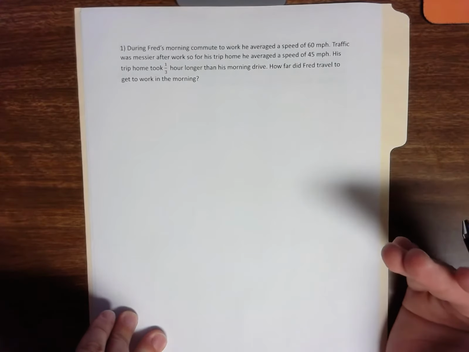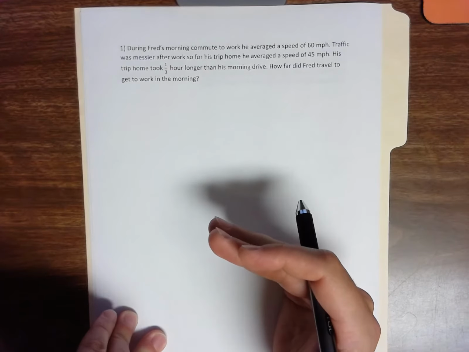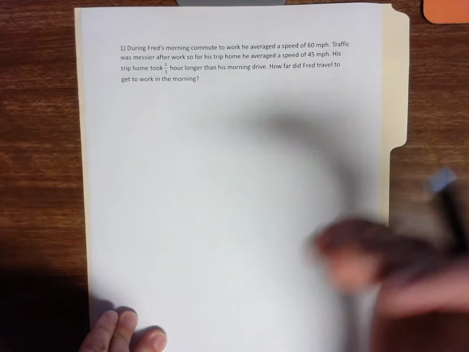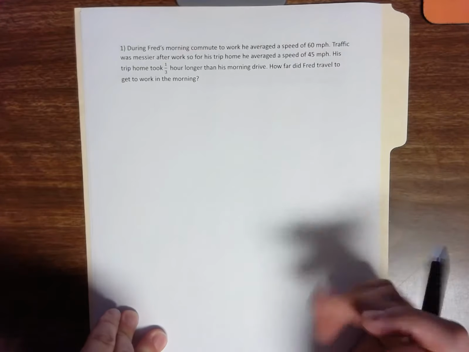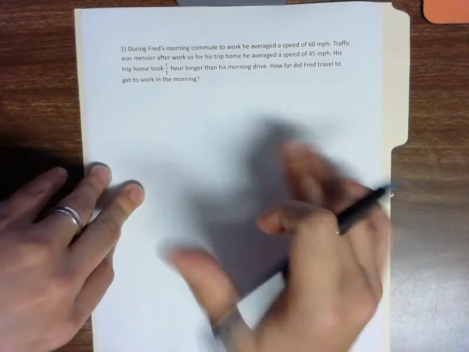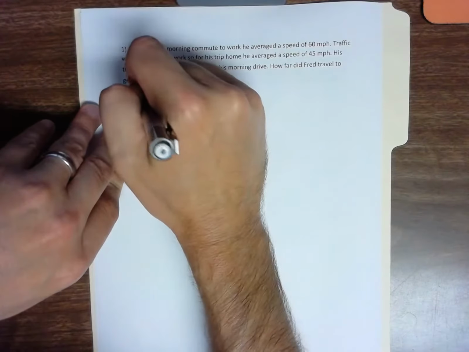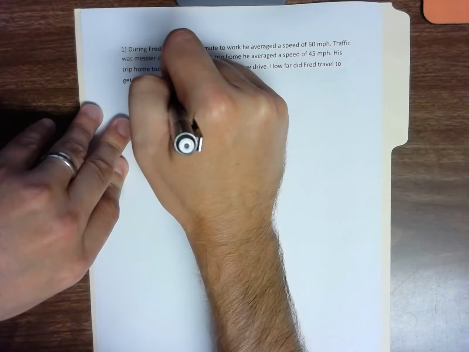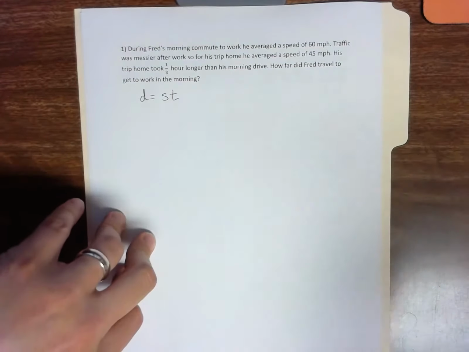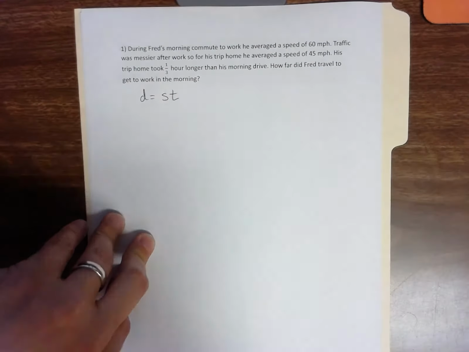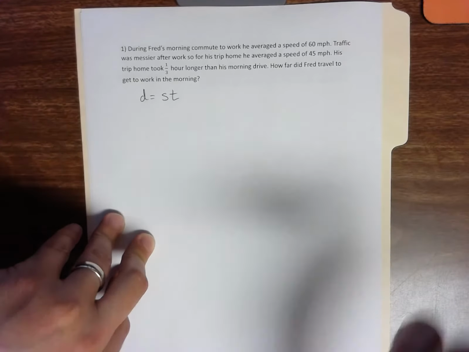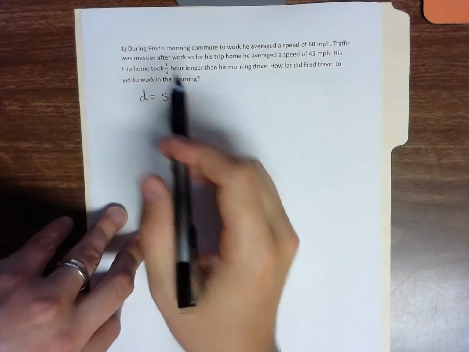So a couple things. Number one, what do we want? Well, we want to know a distance. How far was it for Fred to go to work? Well, we can assume in this problem he drove the same distance to get to work as to come home. So let's go ahead and write a little equation. This is a distance equals speed times time equation. Simple relationship. I'm sure you learned a long time ago in one of your classes. Distance equals speed times time.